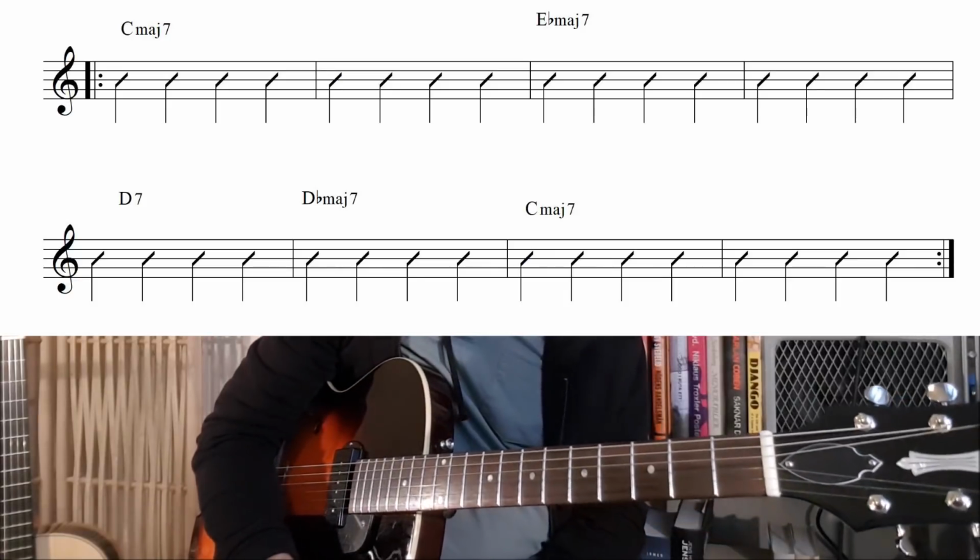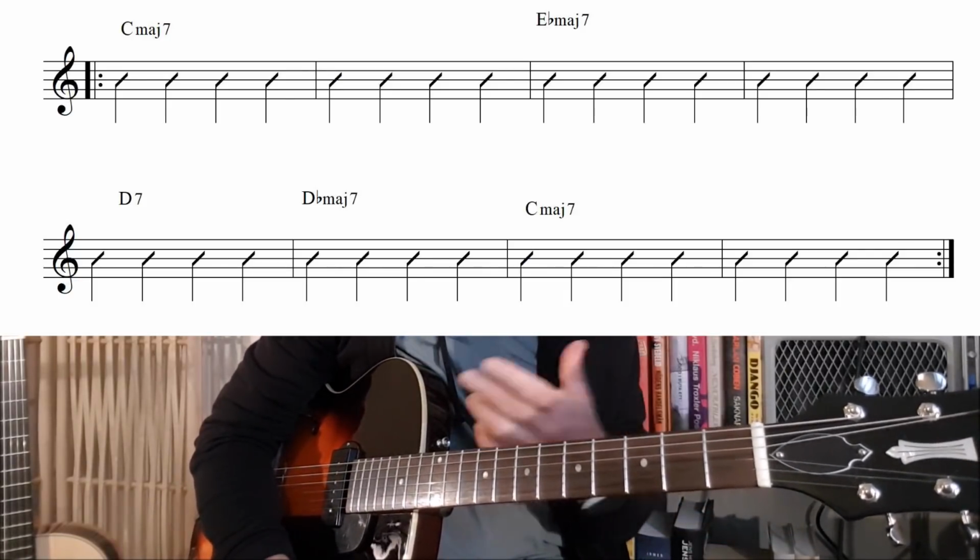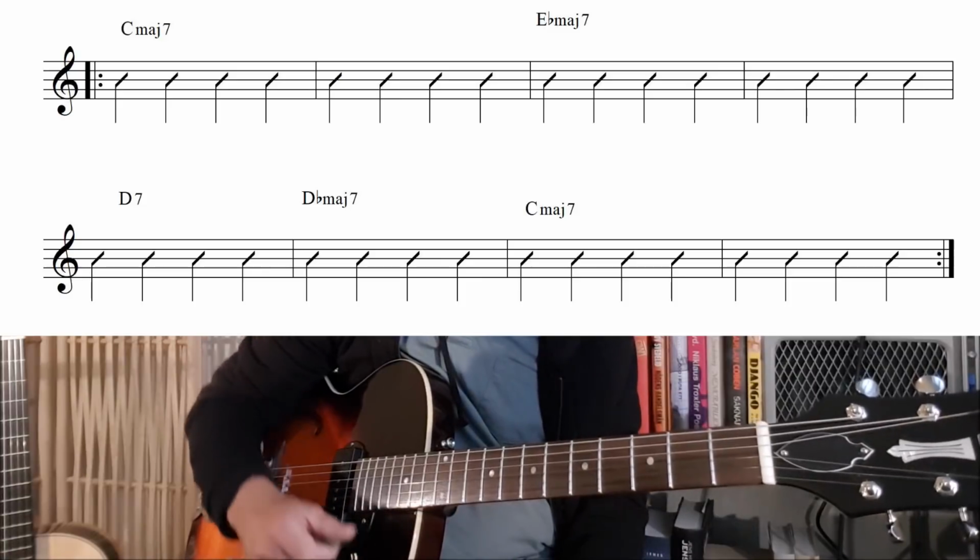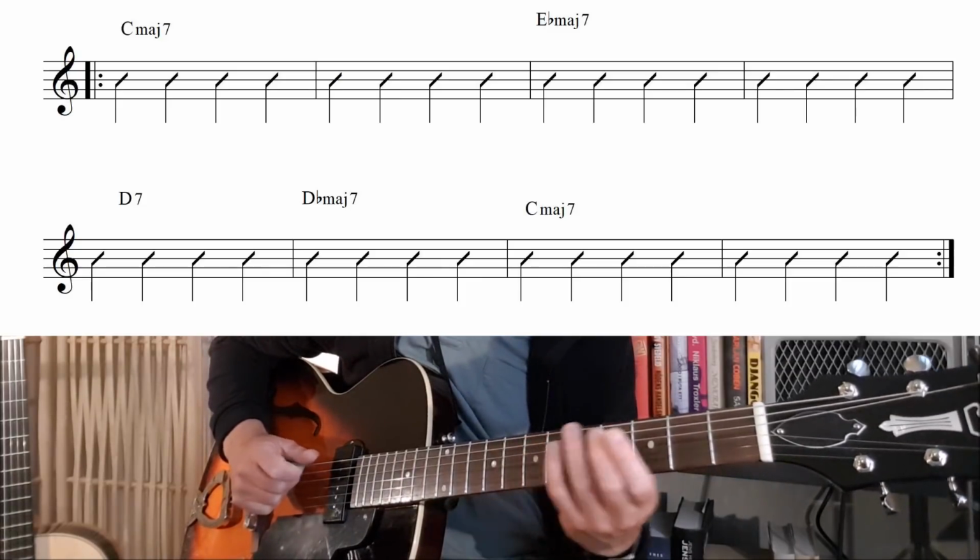So the obvious thing would be to just kind of play arpeggios, right? Just try to move them around following this chord progression.